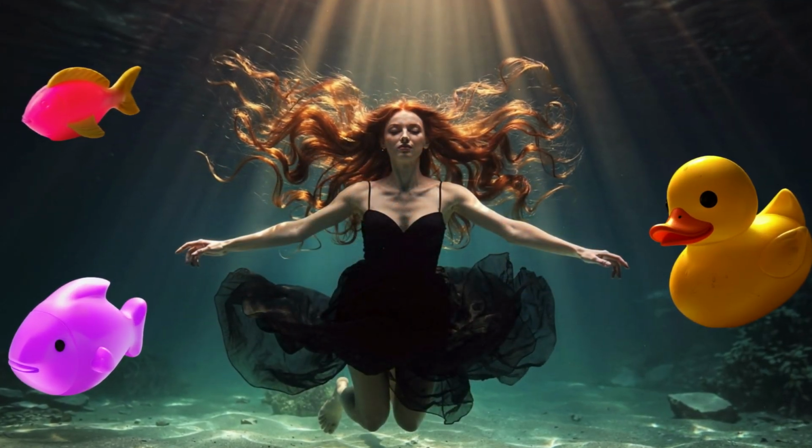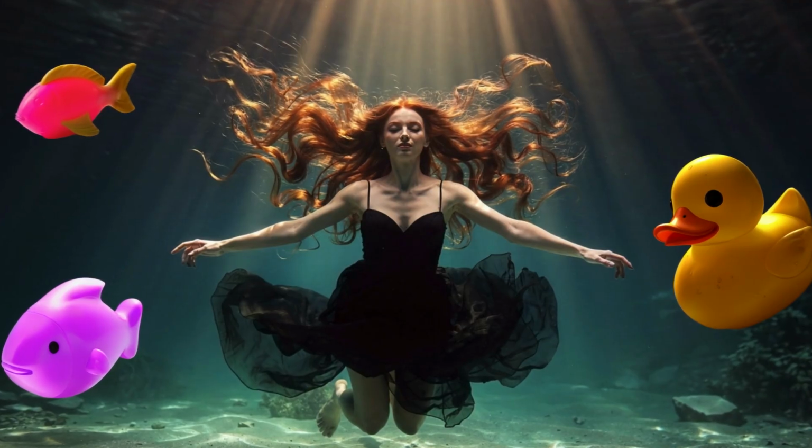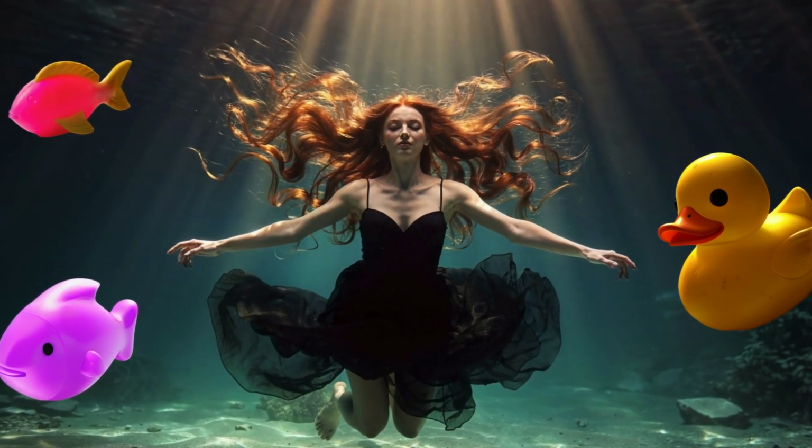And here's our final image with her floating in the water with the fish and the rubber ducky.